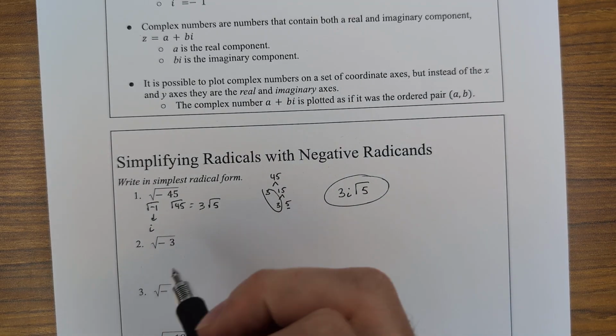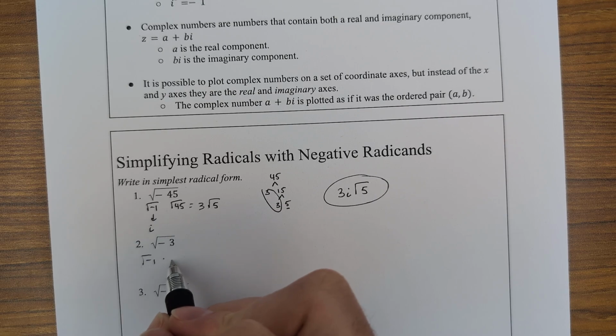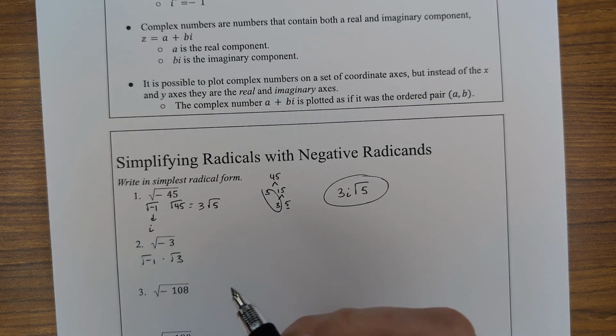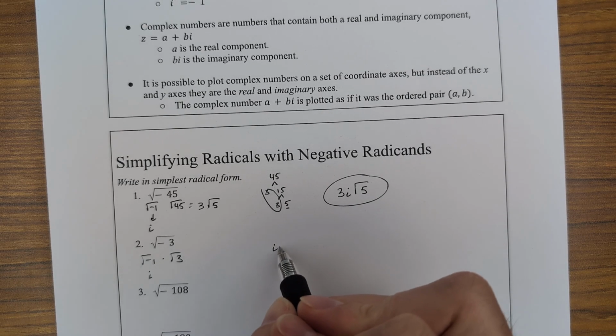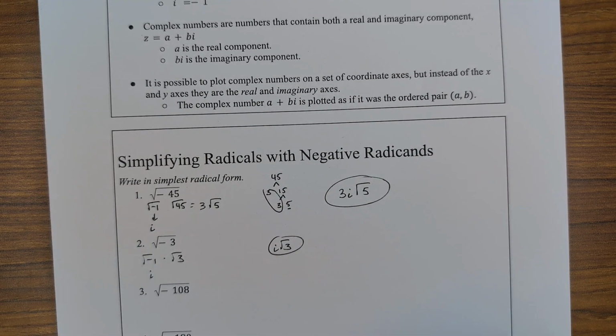So for root -3, that's root -1 times root 3. Well, root 3 does not have any factors, but the root of -1 can become i. So all we end up with here is i root 3.